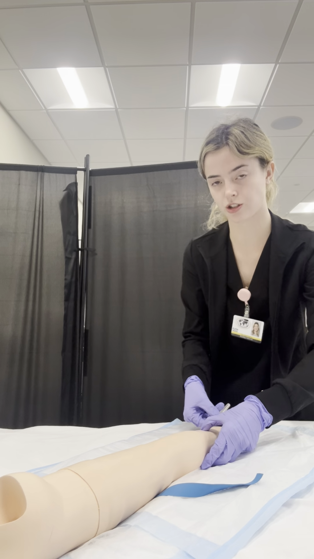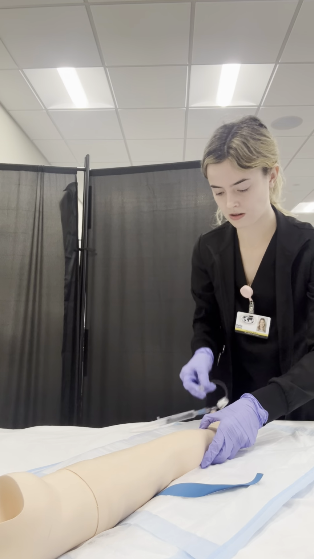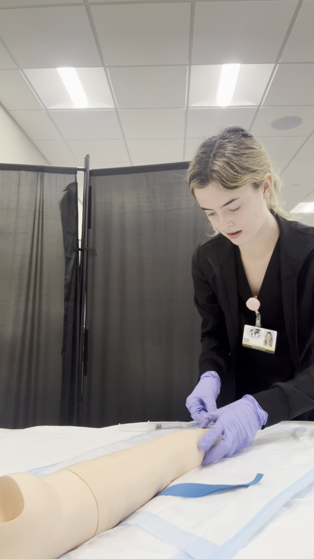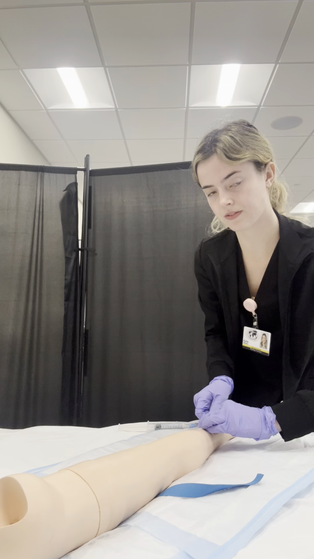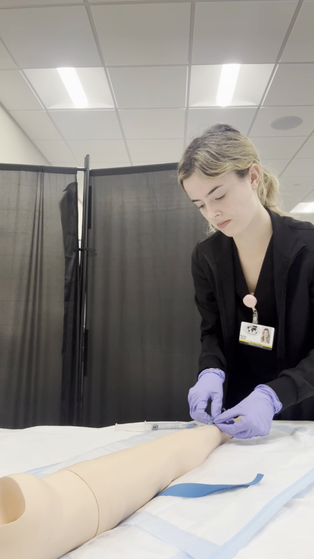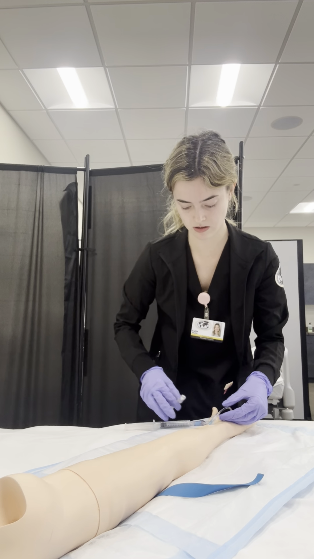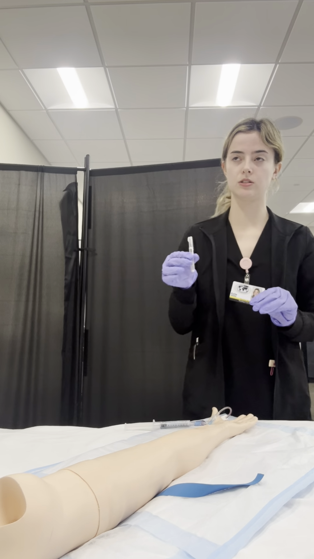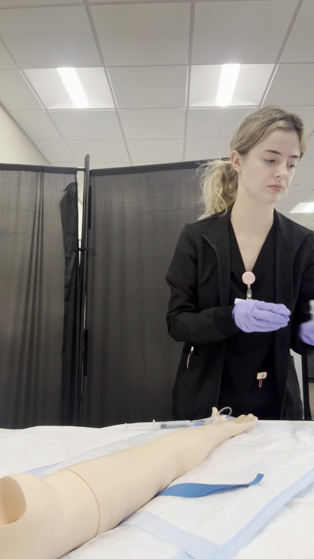and then I am going to remove this. And I activated the safety on the needle. I'm avoiding touching the insertion site. I have my needle, and I would put that in the sharps container.